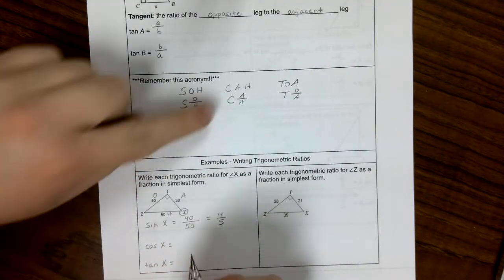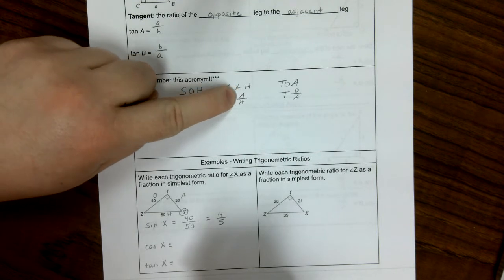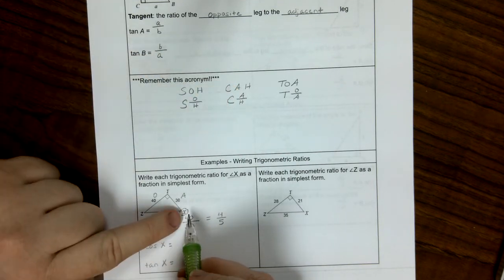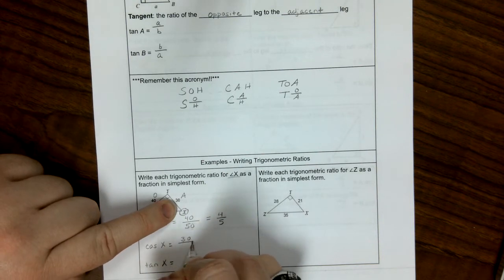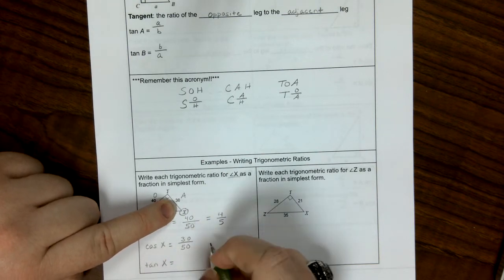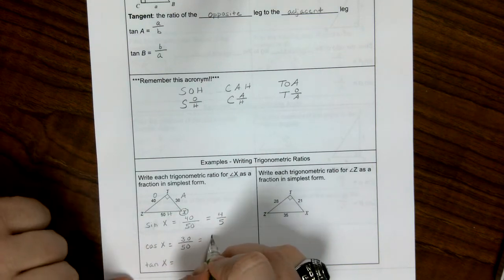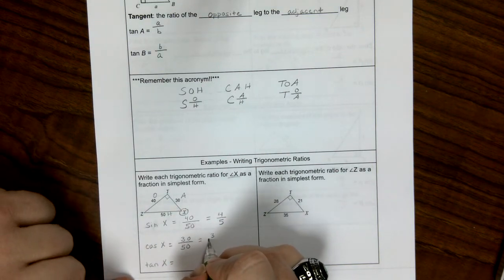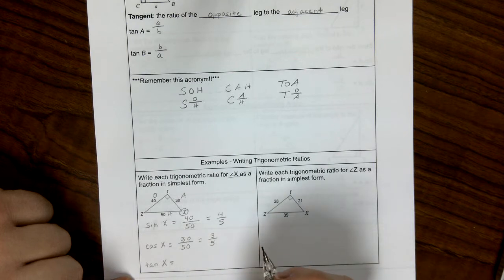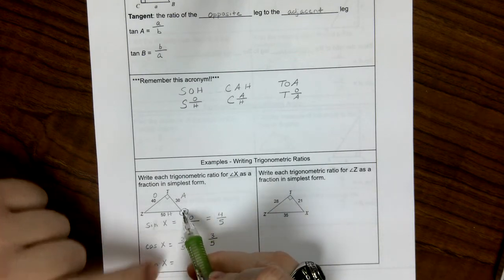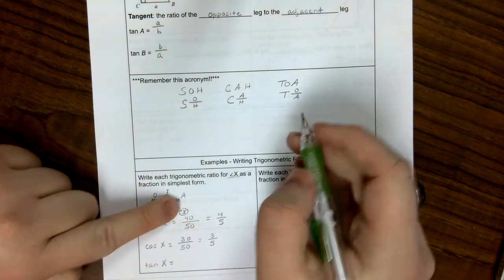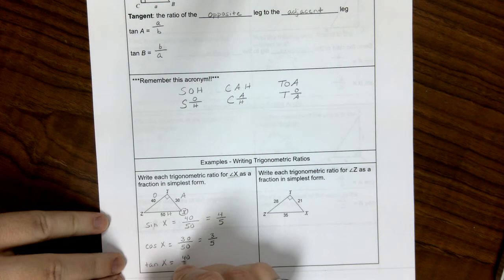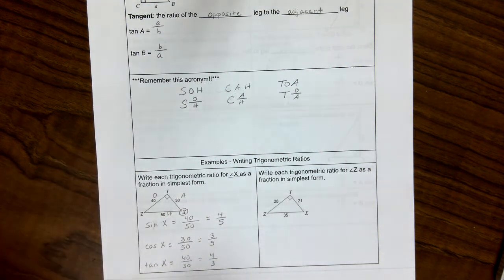Cosine of x. Cosine is adjacent over hypotenuse. So from x, my 30 is adjacent because I labeled it earlier, and I still use the same hypotenuse of 50. And I need to reduce that, so that's going to reduce to 3/5. Tangent is opposite over adjacent. Opposite, adjacent. So this is going to be 40 over 30. That will reduce to 4/3.